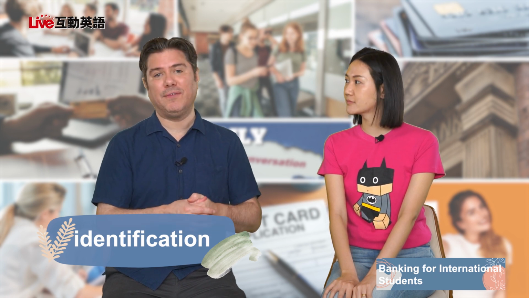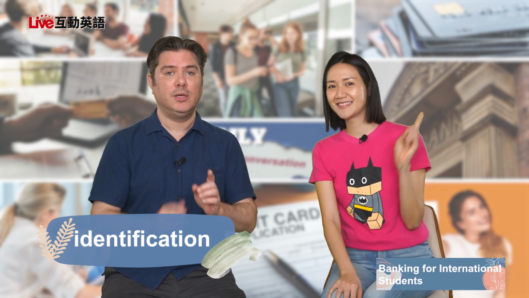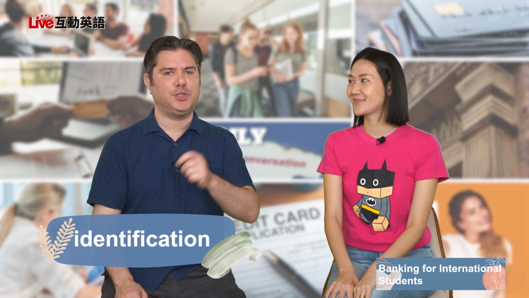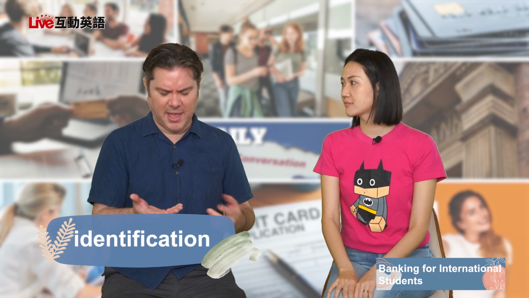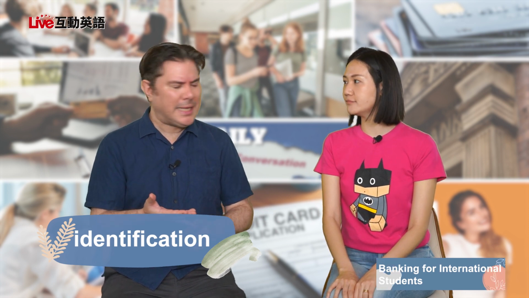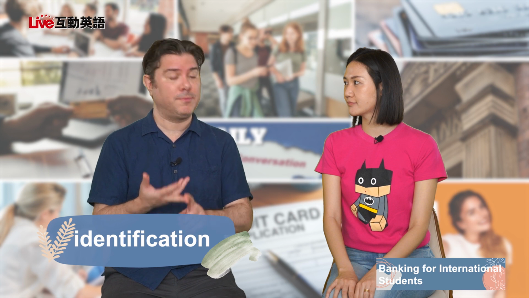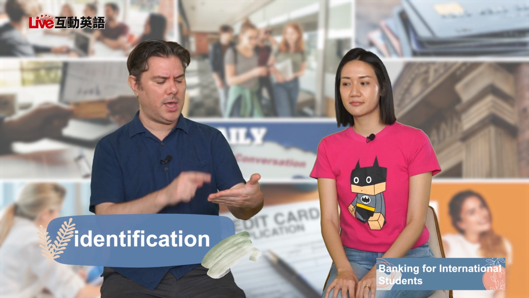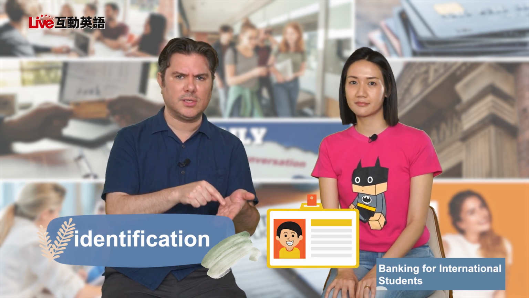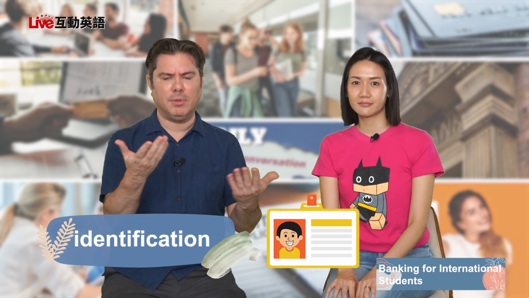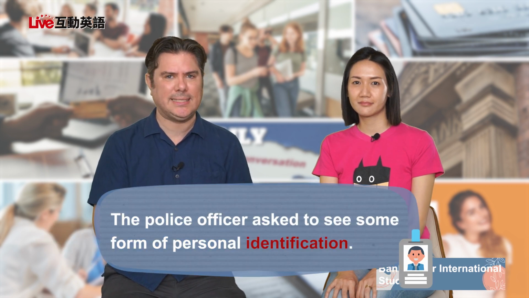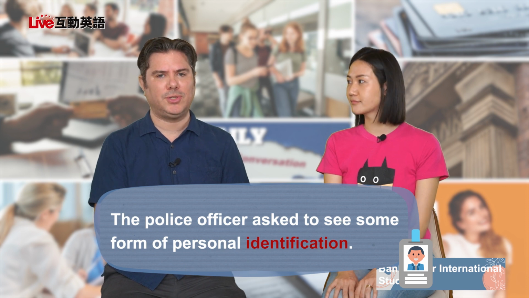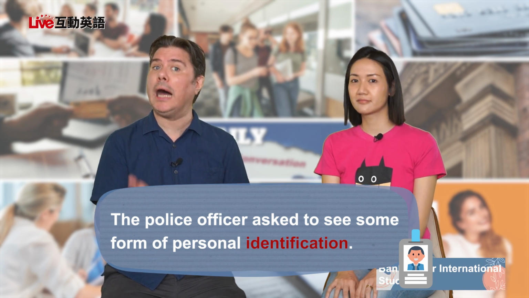When we talk about identification, we can shorten this word down to ID. If someone says, please show me some ID, they mean identification, and typically that would be something like a passport, your driver's license, if you're younger, maybe a card from your school, your hospital card, something that basically says, okay, this is you and I know where this comes from, the government, so I believe that this is all true and honest. For example, the police officer asked to see some form of personal identification or personal ID.